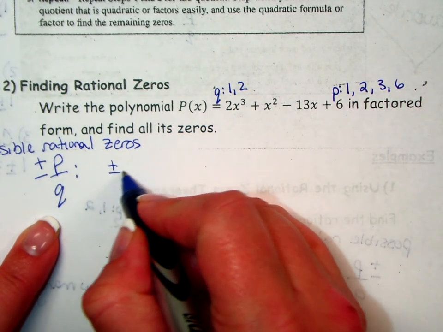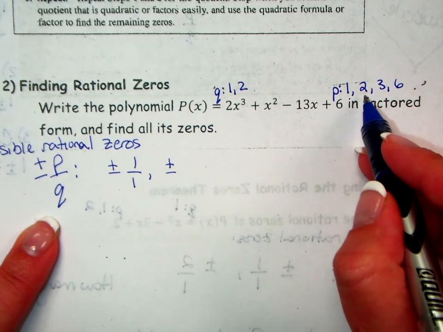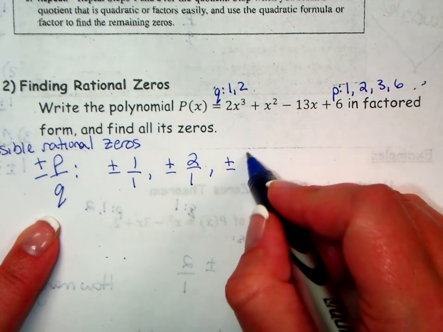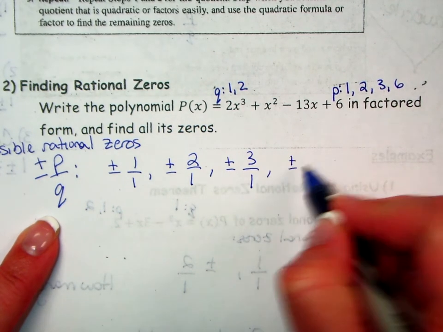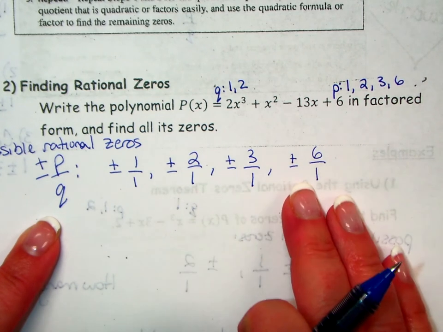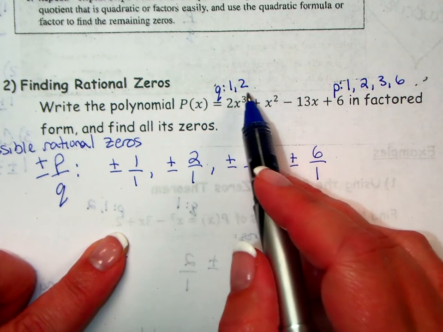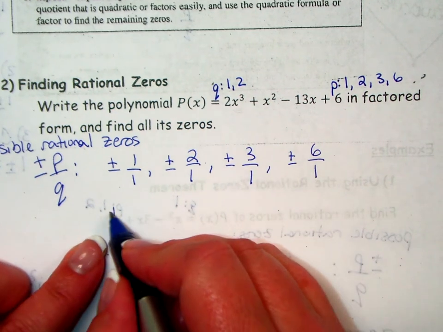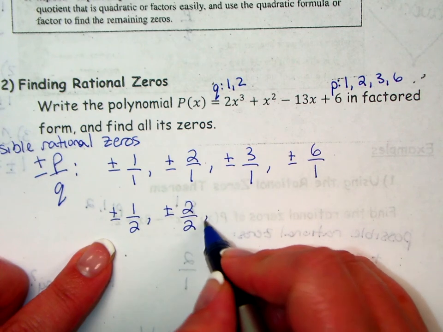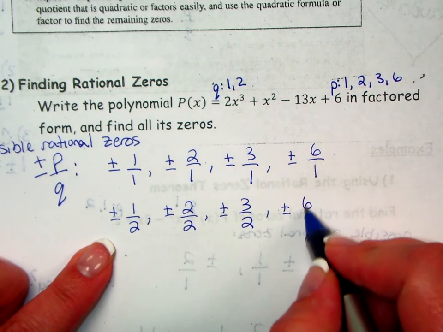So I'm going to do plus or minus 1 over 1, plus or minus 2 over 1, plus or minus 3 over 1, plus or minus 6 over 1. There's my first row. I put all the p's over 1. And now in the next row, I'm going to put all the p values over 2. All right, so plus or minus 1 over 2, plus or minus 2 over 2, plus or minus 3 over 2, plus or minus 6 over 2.